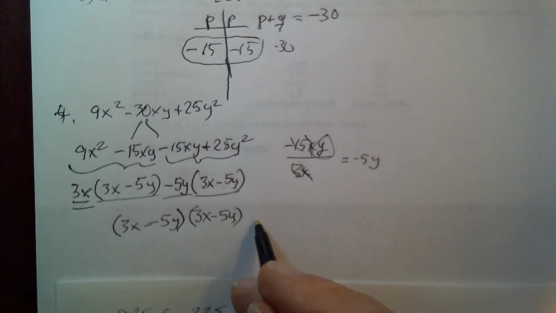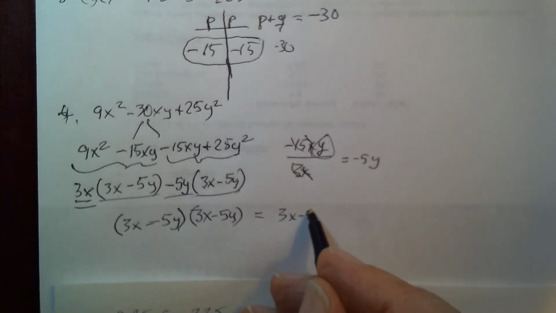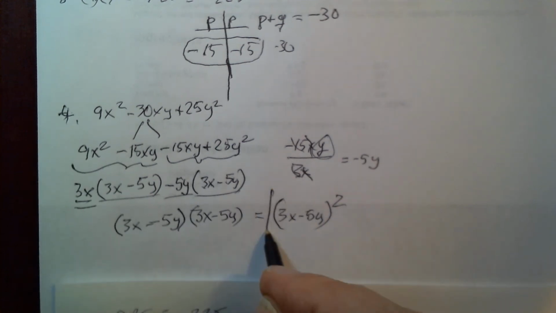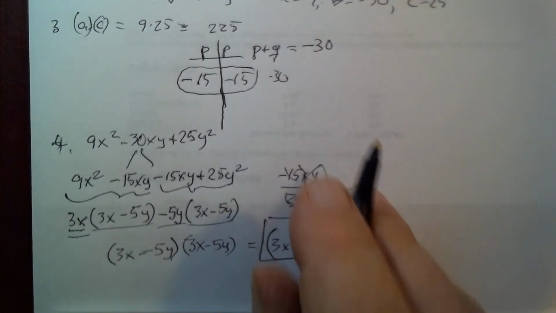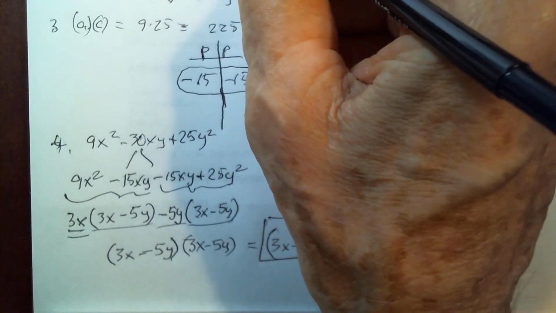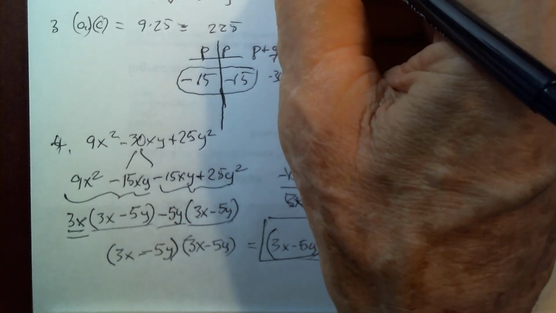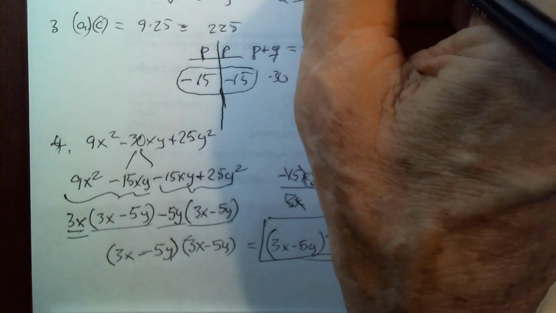And, of course, that's equal to 3x minus 5y to the second power. So that is the answer to this problem here. So it's 3x minus 5y raised to the second power.